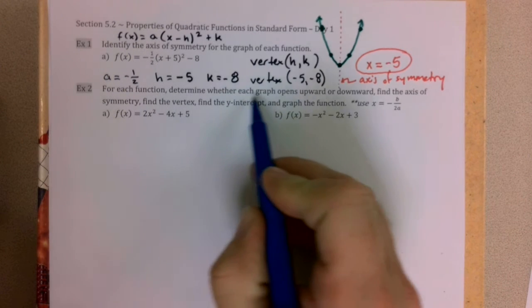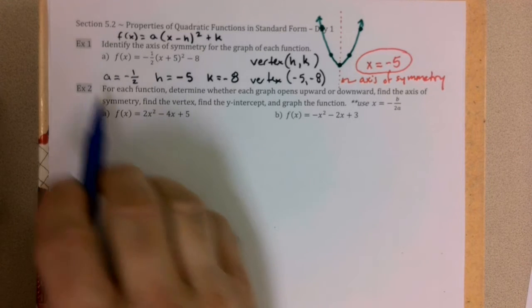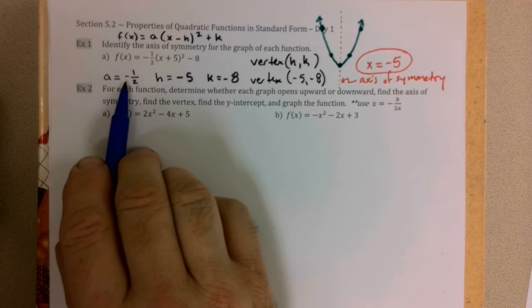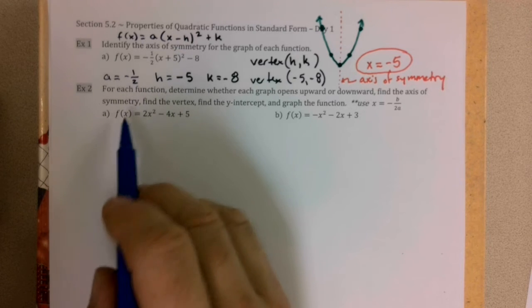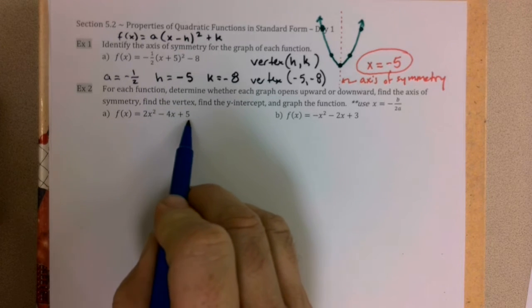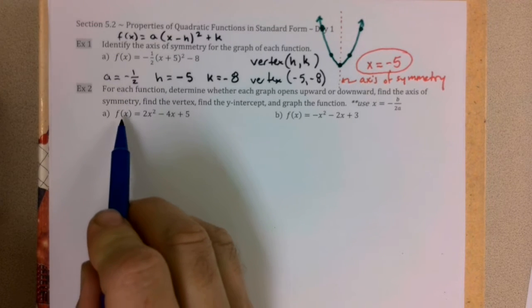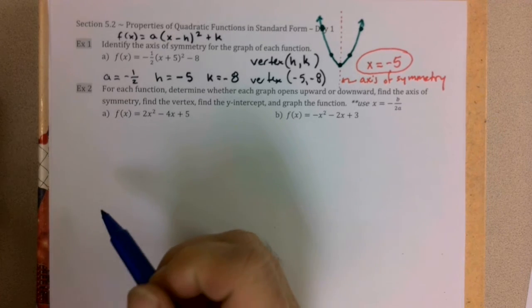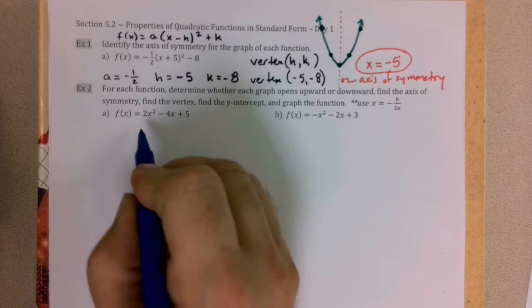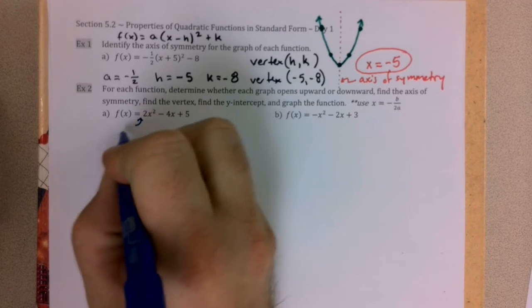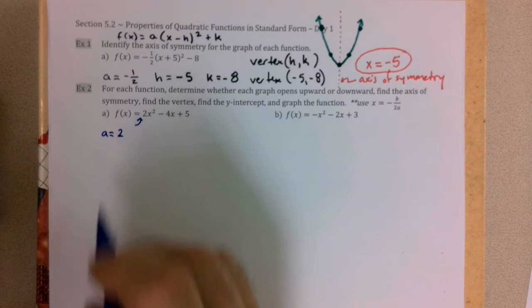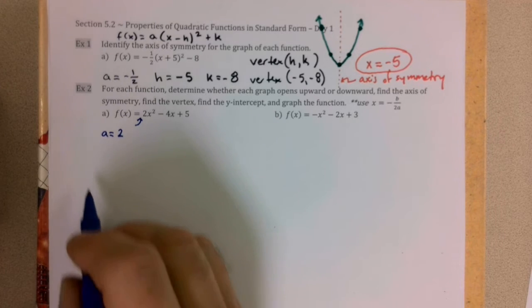Before we do that, let's determine whether this graph is going to open upward or downward. In example 1, a was a negative 1/2, and we know in that form that if your value for a is a negative, it's going to open downward. If it's positive, it's going to open upward. Your standard form for quadratics is the form y equals ax squared plus bx plus c. That's where we get the a and the b and the c when we go through and do the quadratic formula. So a in this problem happens to be 2. And because a is positive, that tells me that our graph is going to open upward.